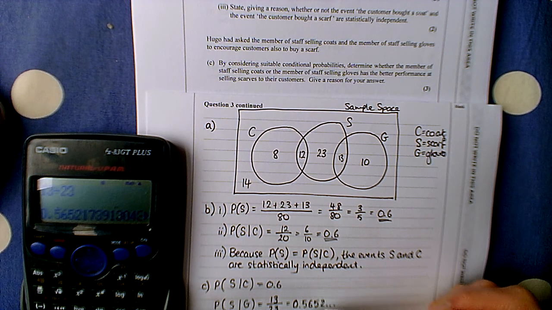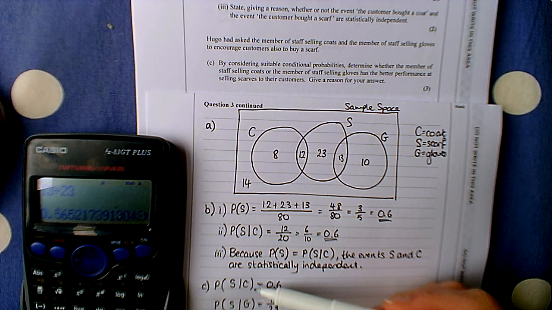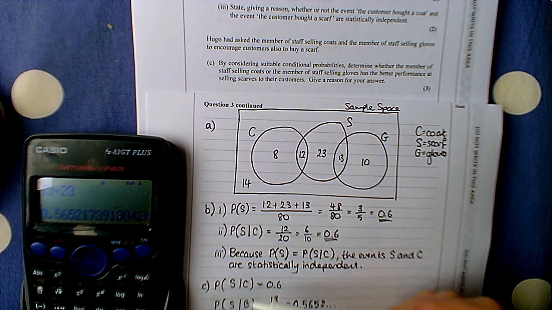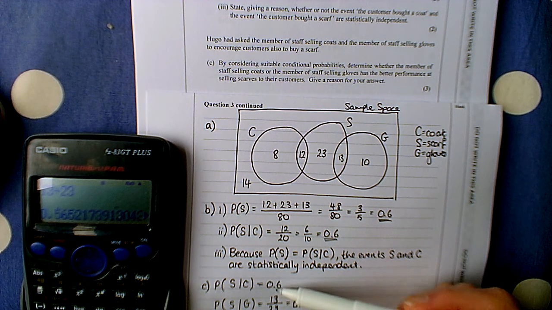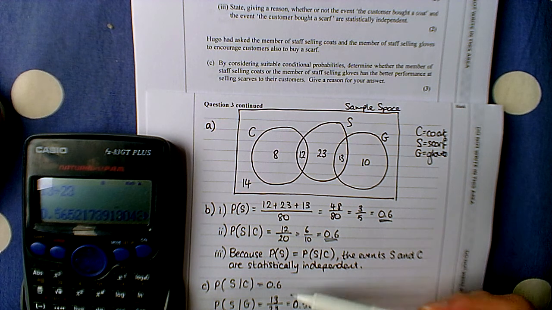So looking at these two probabilities, it would suggest that the member of staff selling coats is doing a slightly better job at persuading sales of scarves than the person who sells gloves.